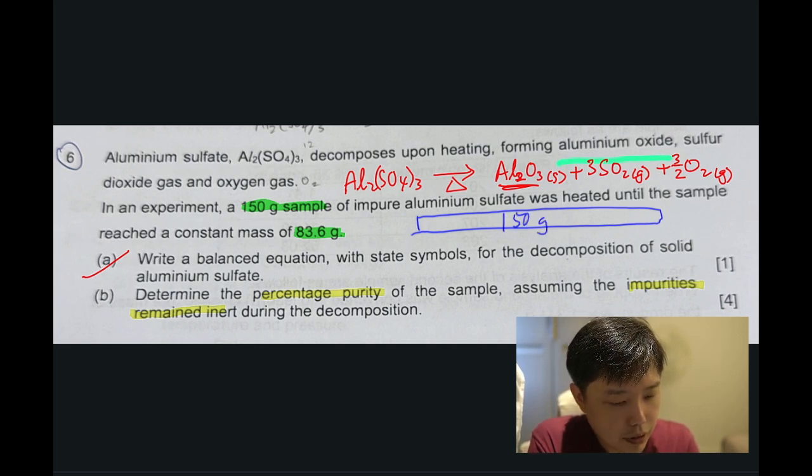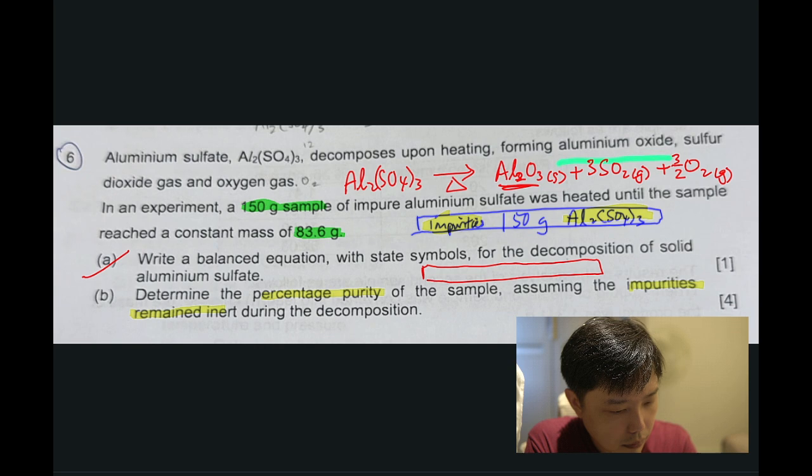This 150 grams is aluminium sulfate, Al2(SO4)3, plus impurities. So there are these two things present in the 150. Let's just highlight it. And then after heating, some parts of it were driven off. So you're left with 83.6 grams of Al2O3 and the impurities.